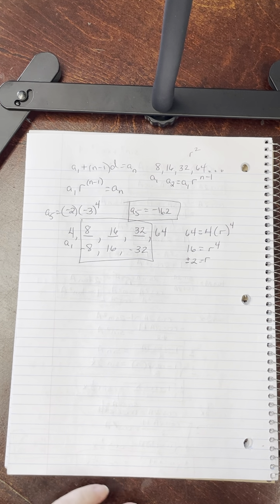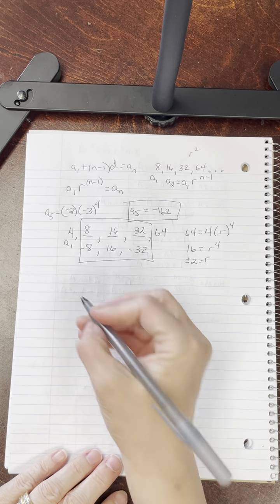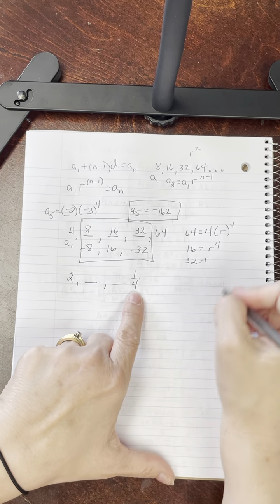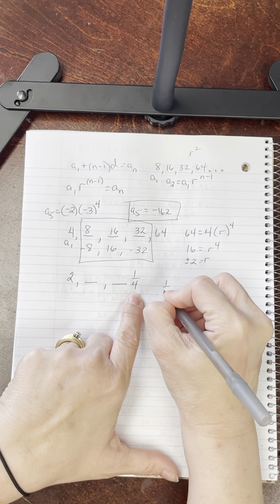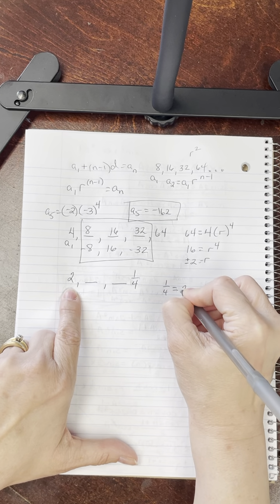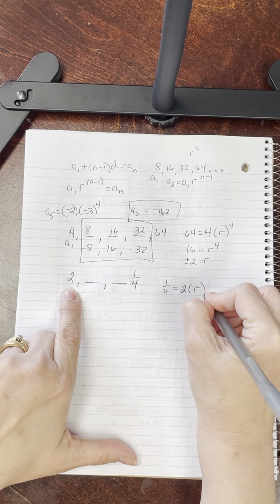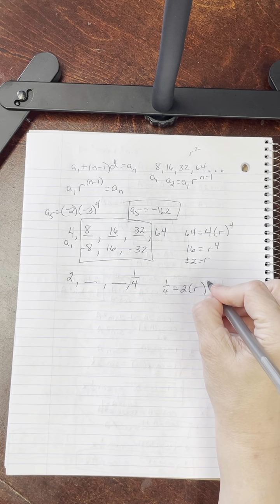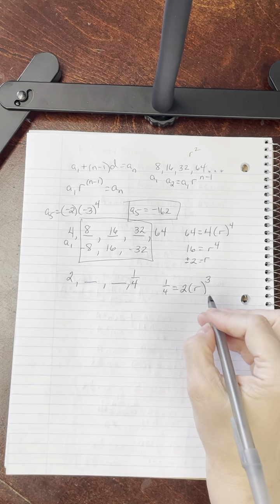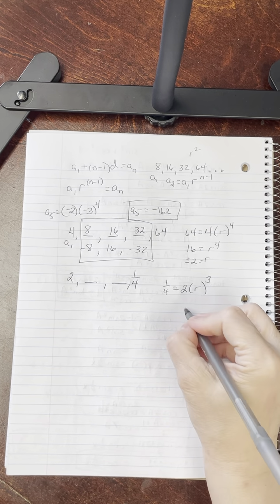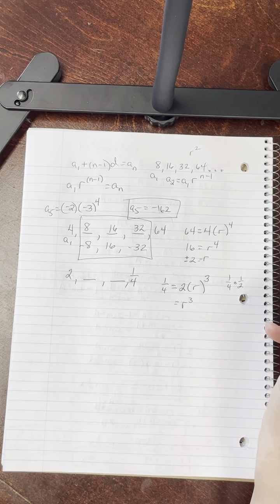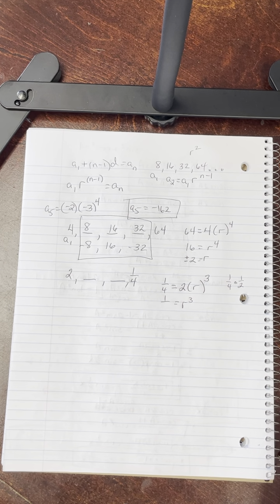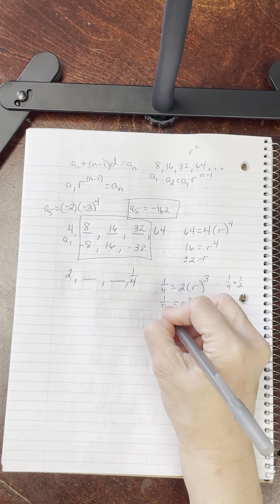Example 3, find 2 geometric means between 2 and 1/4. Again, we're going to do our pattern. So 1/4 equals starting times the ratio, which I don't know. This is the 1, 2, 3, 4th number, and that means 4 minus 1 makes the exponent 3. So we're going to divide by 2. So over here, if you're dividing by a 2, you're multiplying by its flipped, so that's the 1/2. So if you don't do it on the calculator, you're doing it manually, you're getting 1/8.